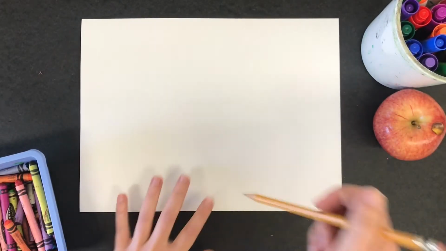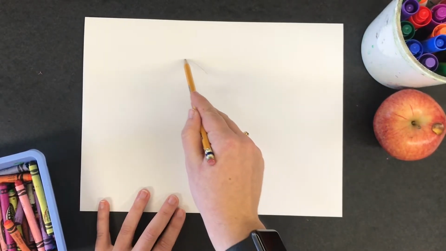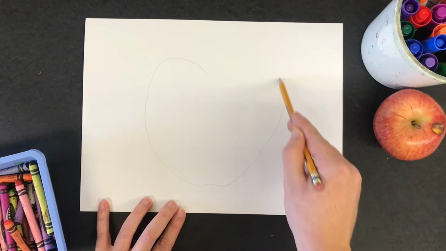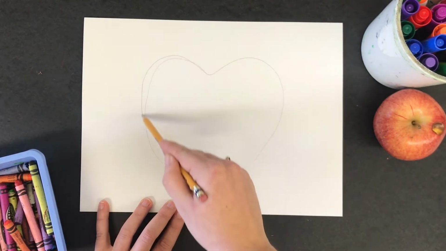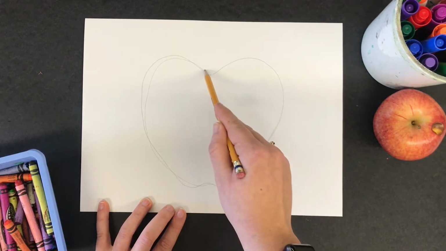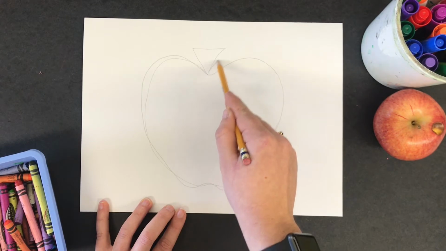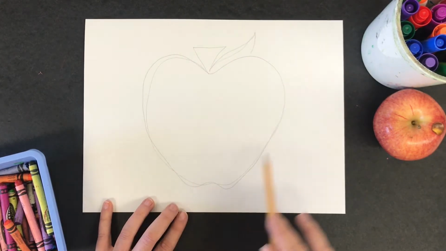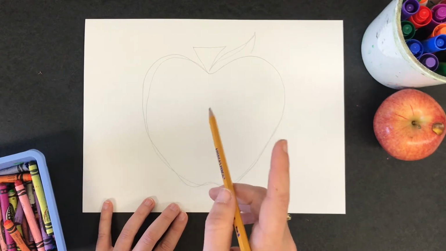When I take my paper, I lightly with my pencil draw an apple. Apples are kind of strange. They're not a circle. They have 2 kind of lumps on the top and 2 smaller lumps on the bottom. They also have a stem. So I drew a stem. I'm going to draw a leaf. Remember, this is my teacher example. You guys are going to choose whatever you like.